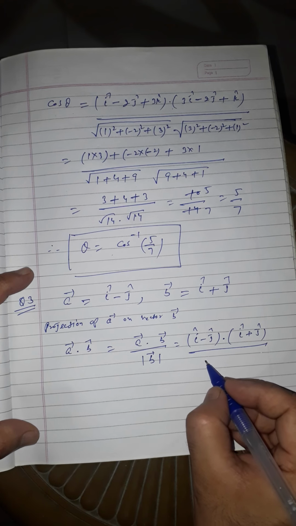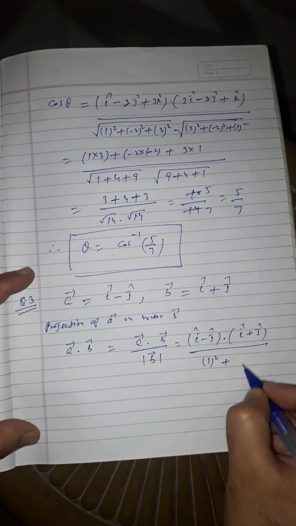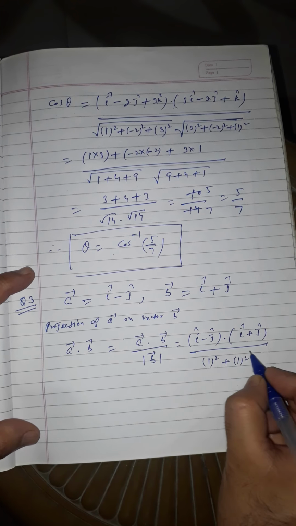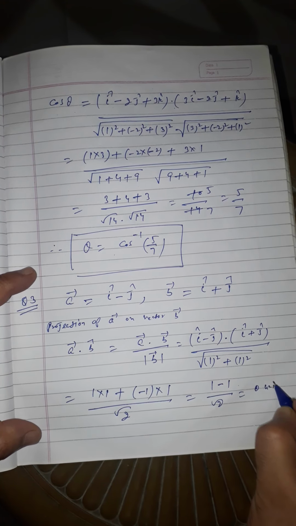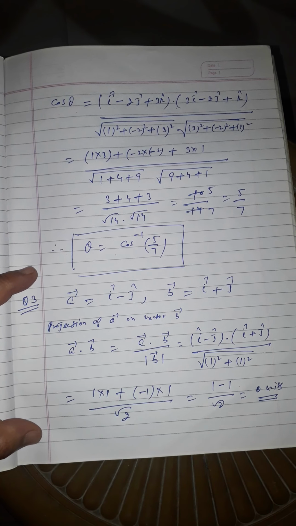upon the magnitude of vector B, which is equal to square root of 1 square plus 1 square. From here what you will get: 1 into 1 plus minus 1 into 1 upon root 2, which comes as 1 minus 1 upon root 2, and that is equal to 0 units. So this is the way to find the projection of a vector on another vector, and we will use this formula and concept to solve these questions.